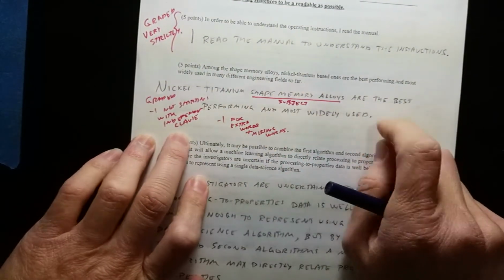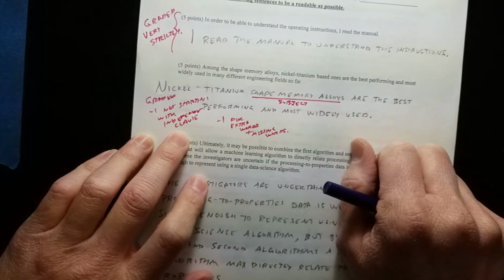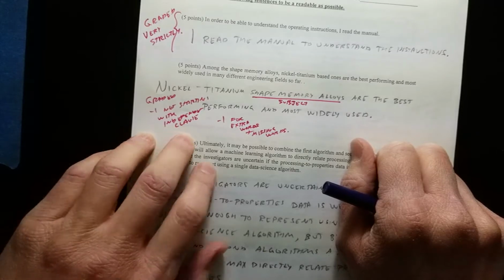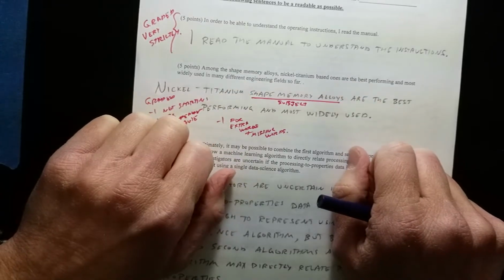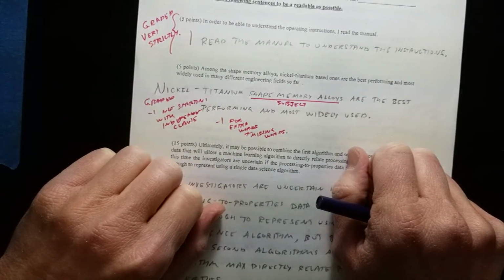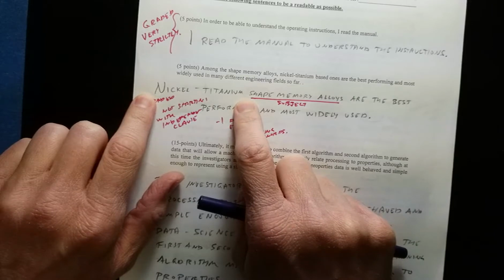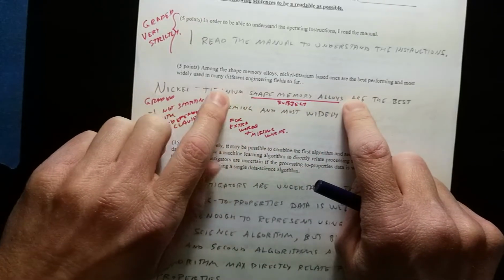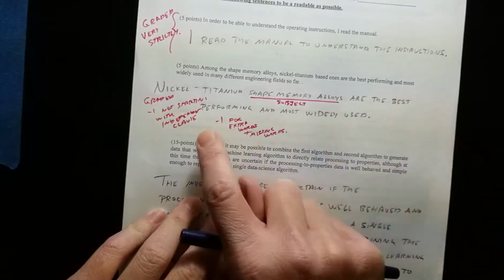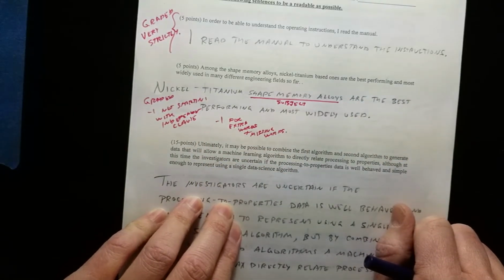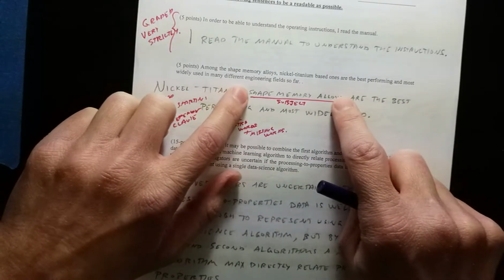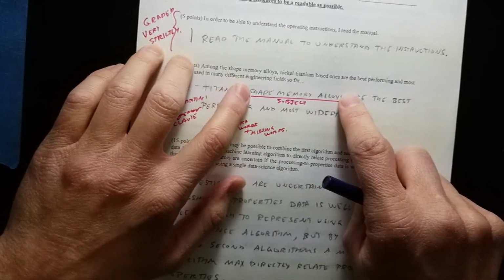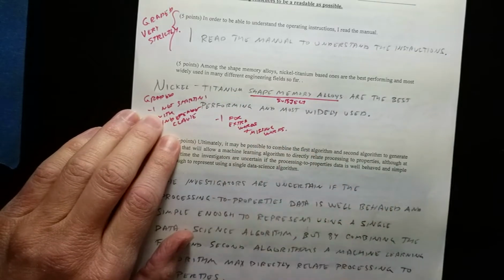The second problem was a little bit trickier to grade. The main point is that the subject is shape memory alloys. So it has to start with shape memory alloys. And there's two ways to format this problem. One is to say that nickel titanium is an adjective describing shape memory alloys. So nickel titanium shape memory alloys are the best performing and most widely used. Another way is to say the best performing and most widely used modifies shape memory alloys. So the best performing and most widely used shape memory alloys are made of titanium nickel.